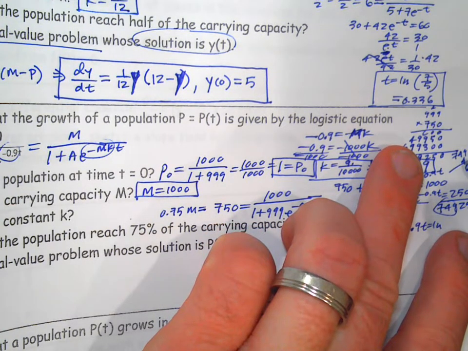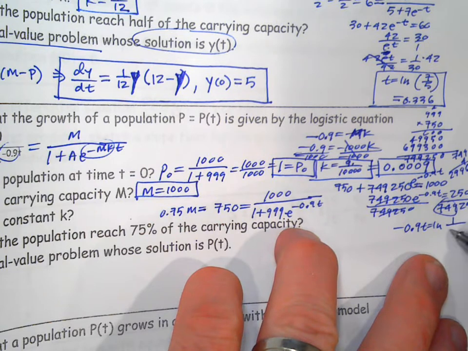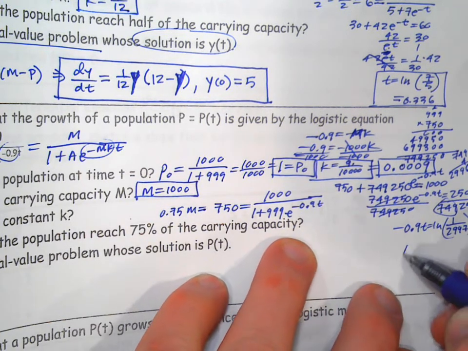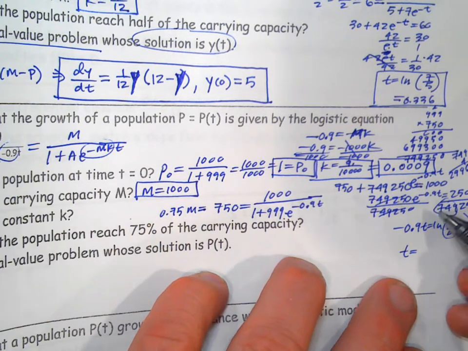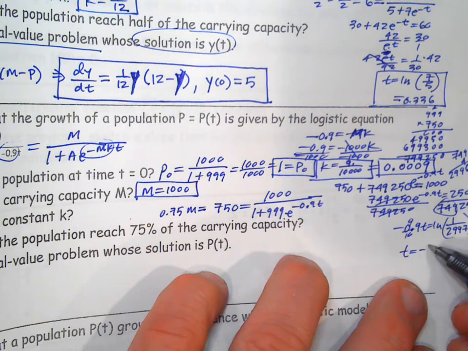36, carry the 3 is 16 is 9, carry the 1, 28 is 29. And then one more. So that'll be 1 over 2997. So t equals, now this is negative 9/10. So I could say it's a negative 10/9 natural log of 1 over 2997.